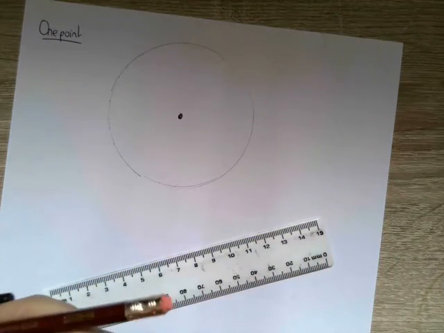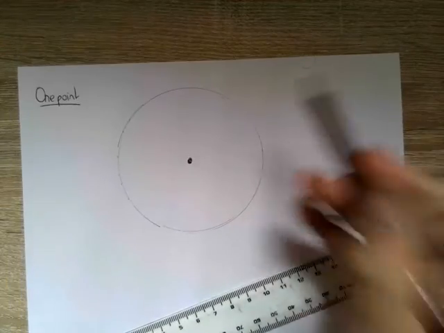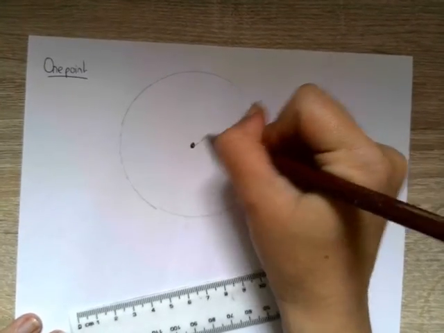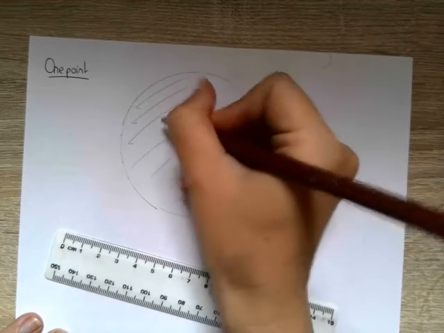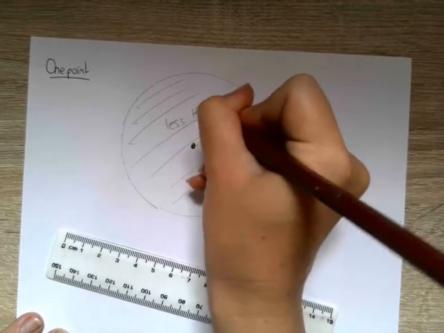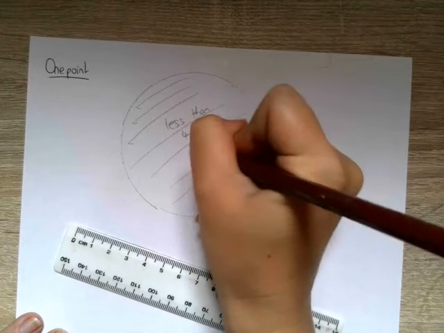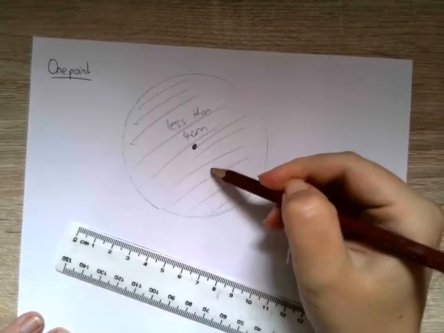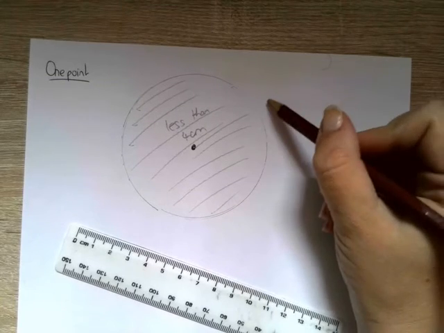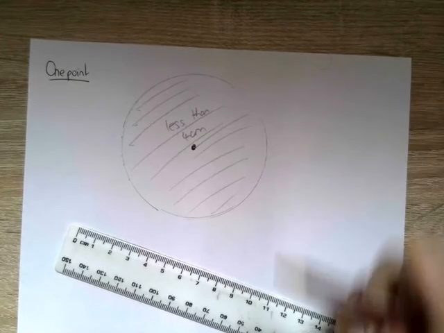and anywhere inside of that circle is going to be less than 4 centimetres away. So anywhere in here is less than 4 centimetres away from that point, because obviously if that circle is exactly 4 centimetres, anywhere inside is going to be less than 4, which means likewise anywhere then outside of the circle is going to be more than 4 centimetres.